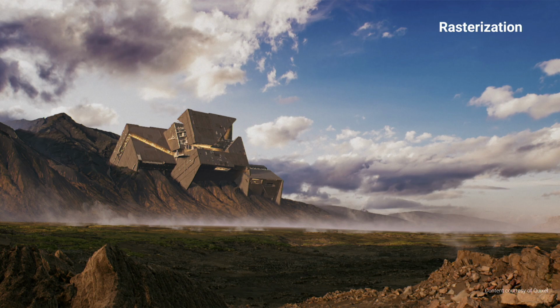So to try things out, we wanted to start with a bigger landscape. Our friends at Quixel were kind enough to let us borrow their landscape. They had done it for a short film piece that they showed off at GDC this year. And here you can see what it looks like with traditional rasterization. This scene has about 70 million triangles and about 1,000 draw calls in it. And it looks pretty good just for rasterization.